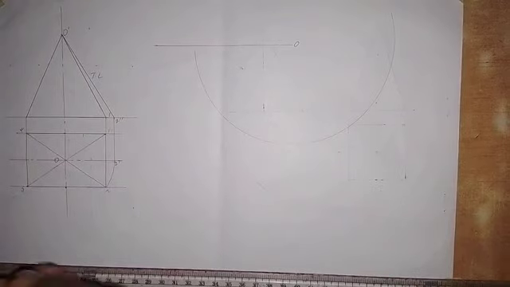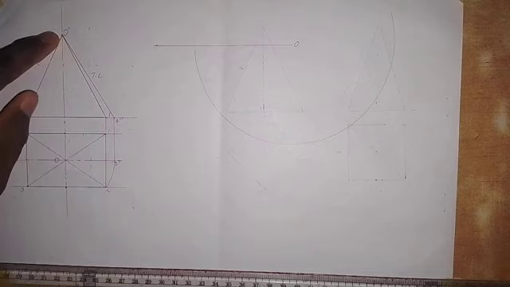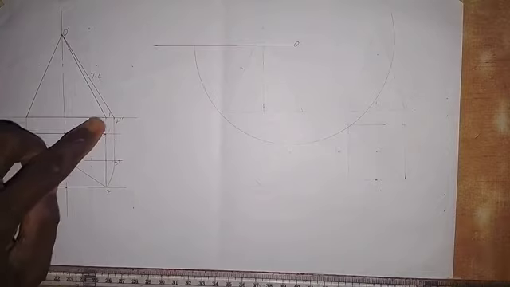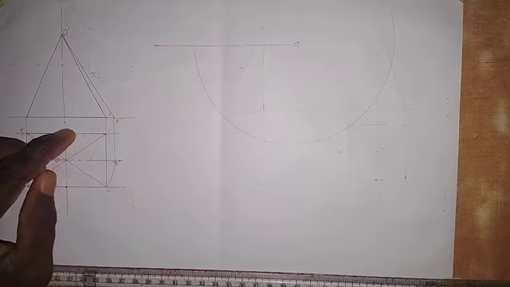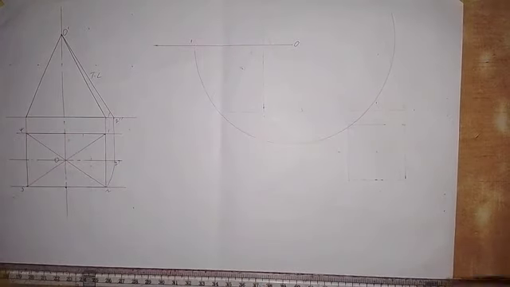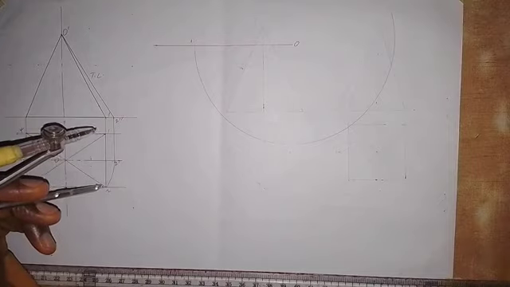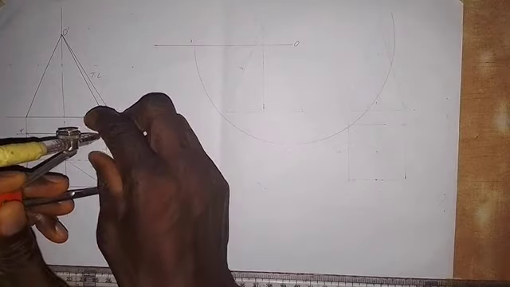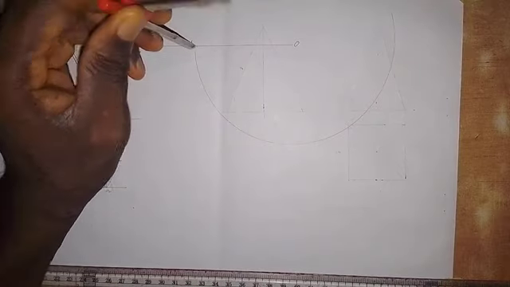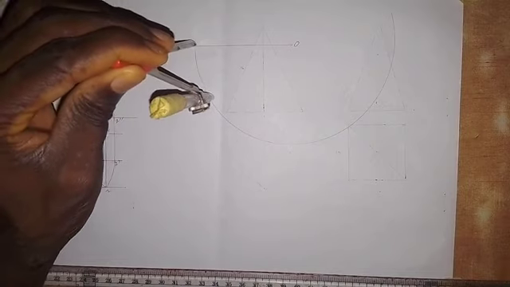Now what we need to know again is the point where we are opening from. That is where we have the seam. So I'll just assume that we have the seam on this part, that we are cutting it here and spreading. That is where we have point 1. So let's put 1 at that point. The next thing that we are going to do, we take distance 1 2 prime like this, and we put at this point. So here we make an arc.